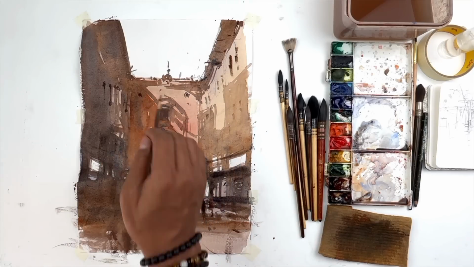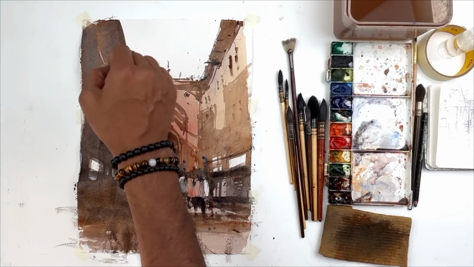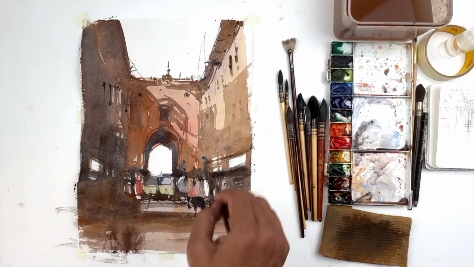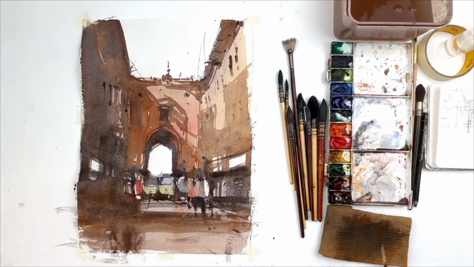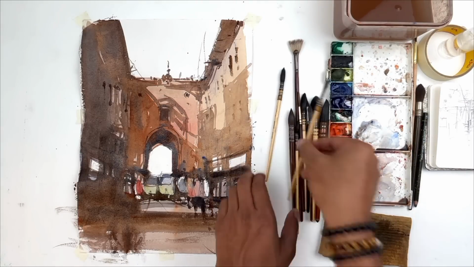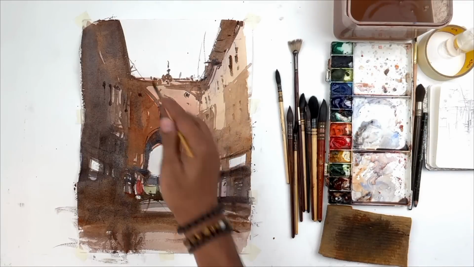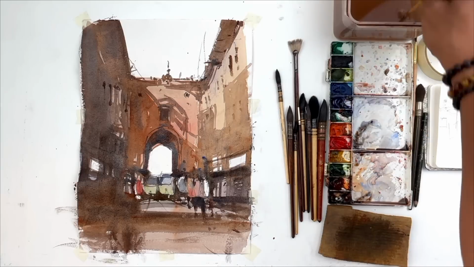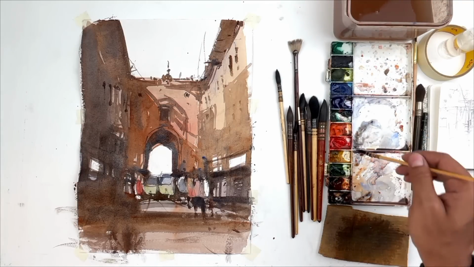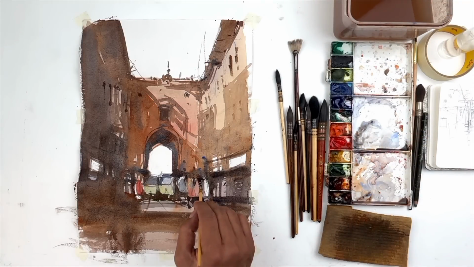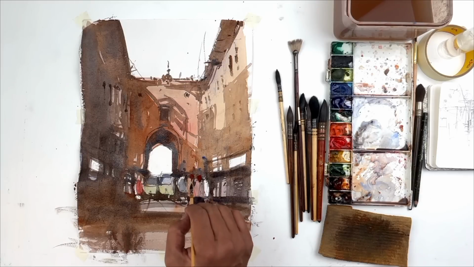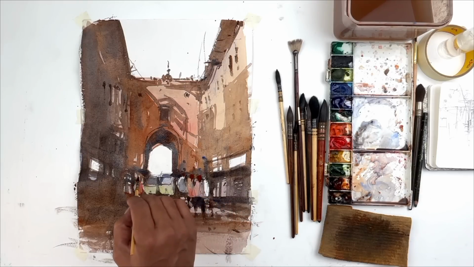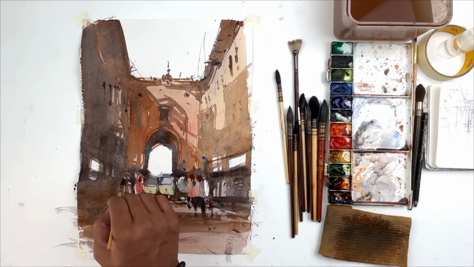It completes your artwork. Now I will come to the shades later. Let me just finalize and conclude this by working on these human figures a little.